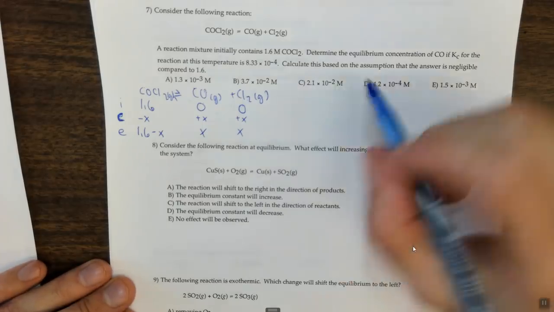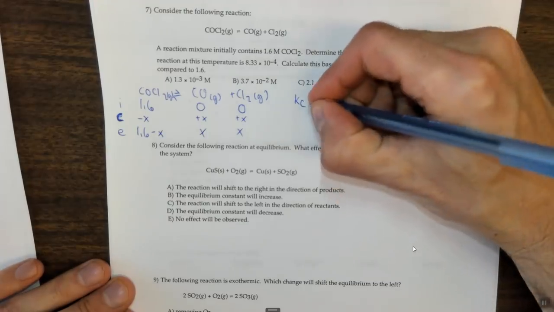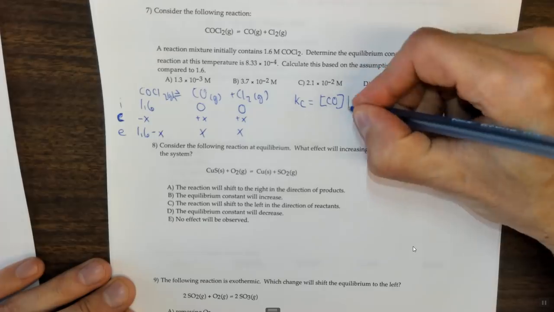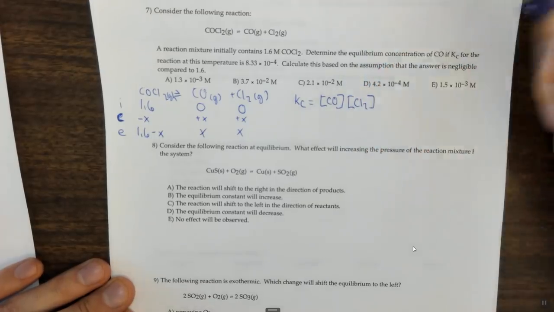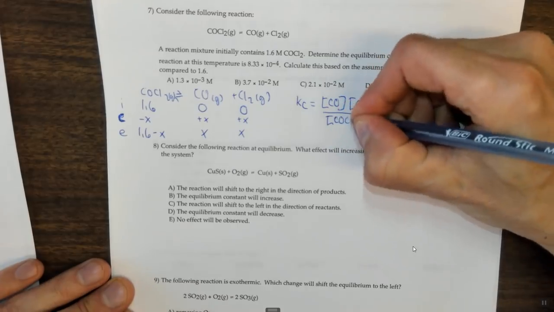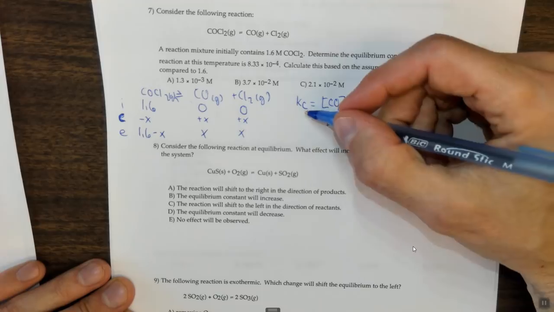So now we need to write the Kc expression. So Kc is products over reactants. In this case, it's the concentration of CO, the first product, times the concentration of Cl2, the second product, divided by the concentration of COCl2. Now I want to plug in my values.